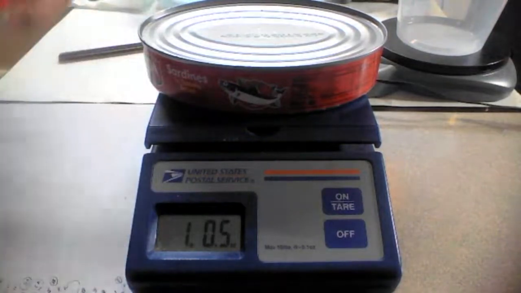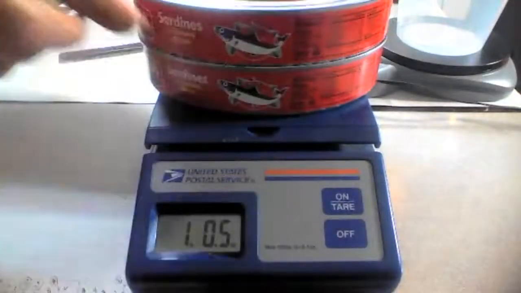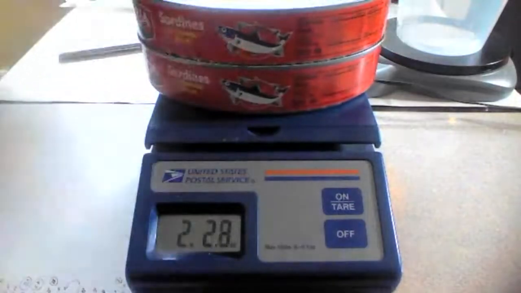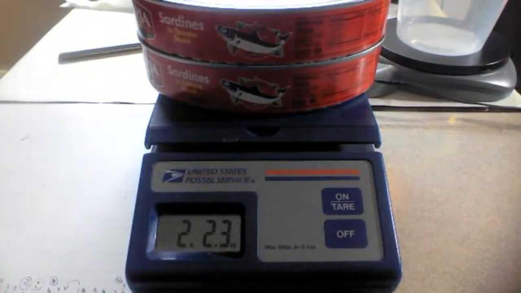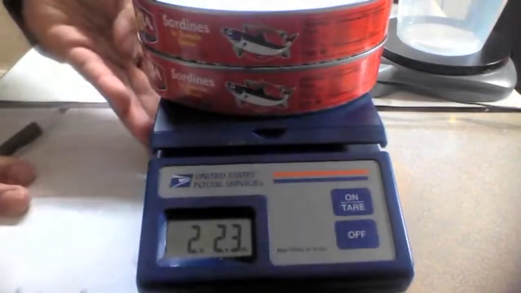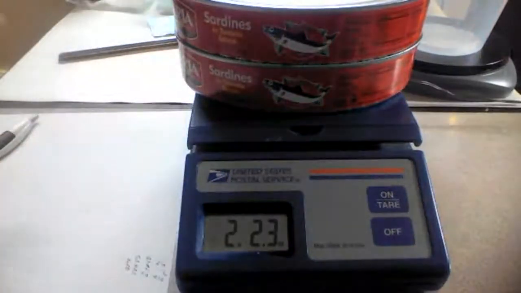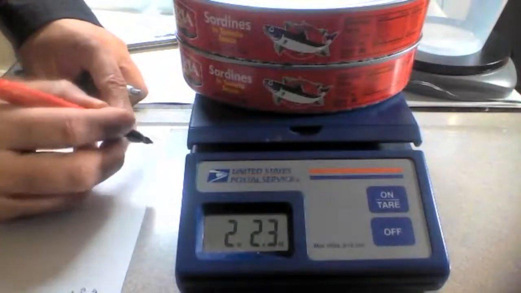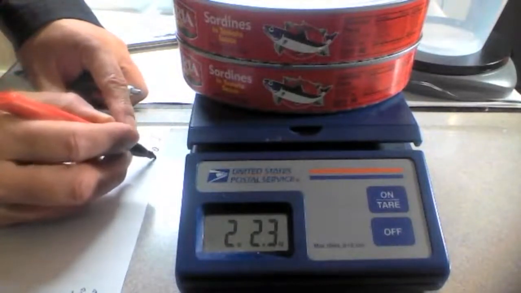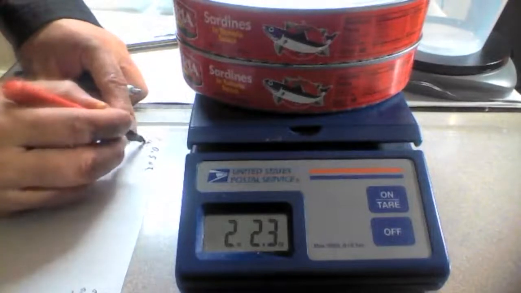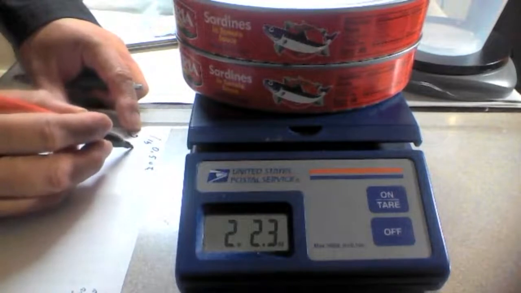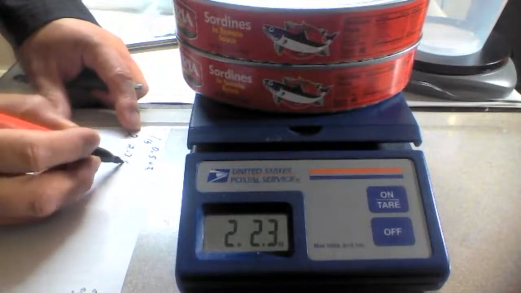And then when we add the other weight, 2 pounds, okay, 2 pounds, 2.3 ounces. So we record that. So when we are doing Boyle's law, we are going to use 1 pound, 0.5 ounces. And then when we put the 2 cans, we're going to use 2 pounds and 2.3 ounces.